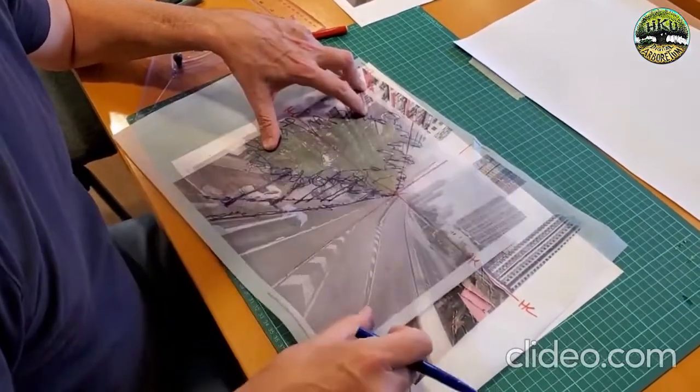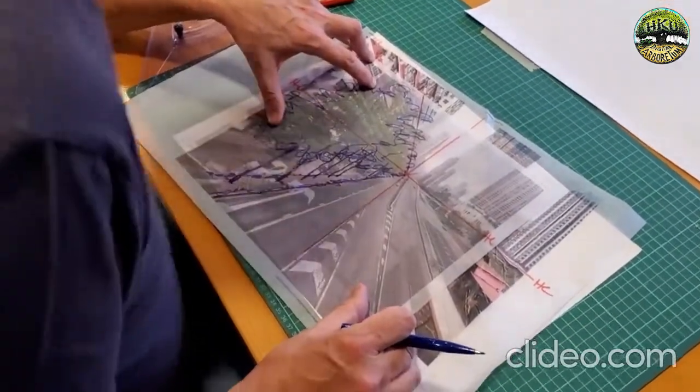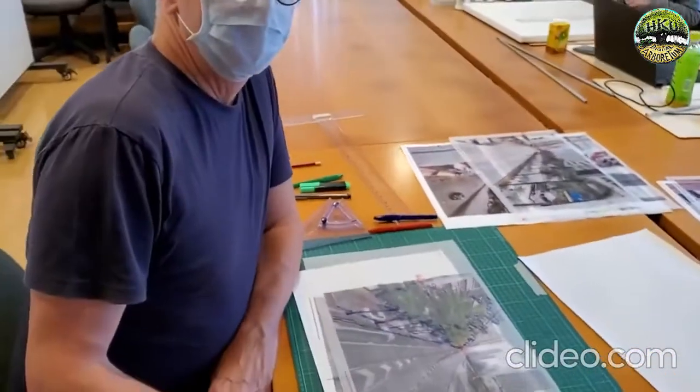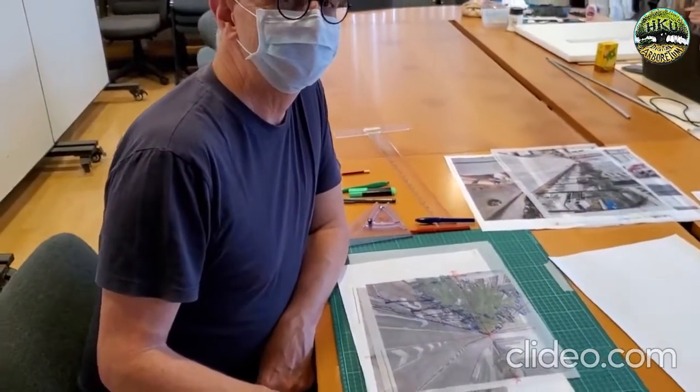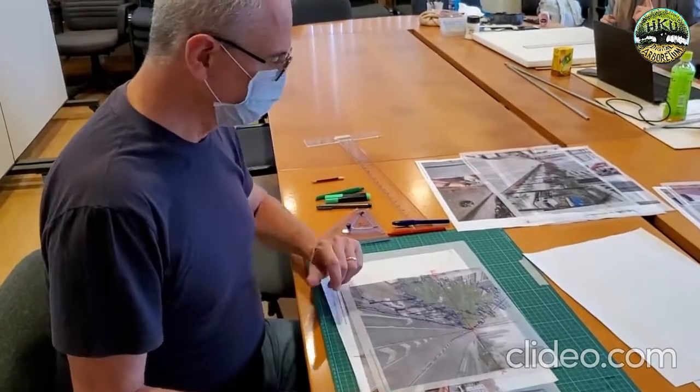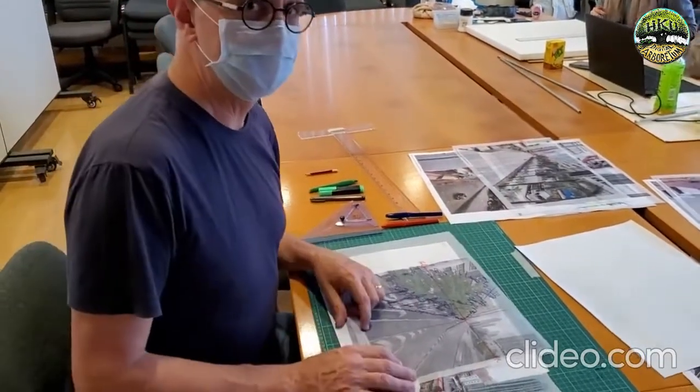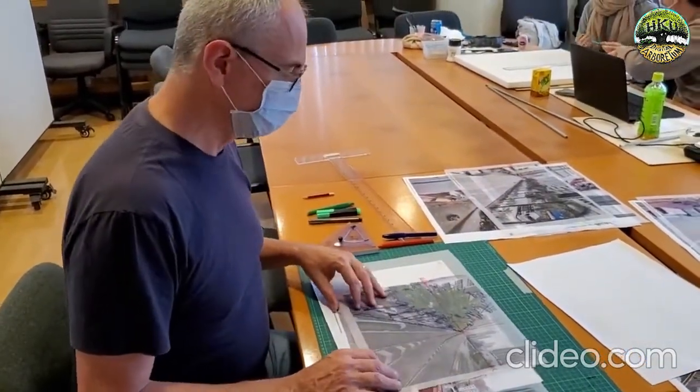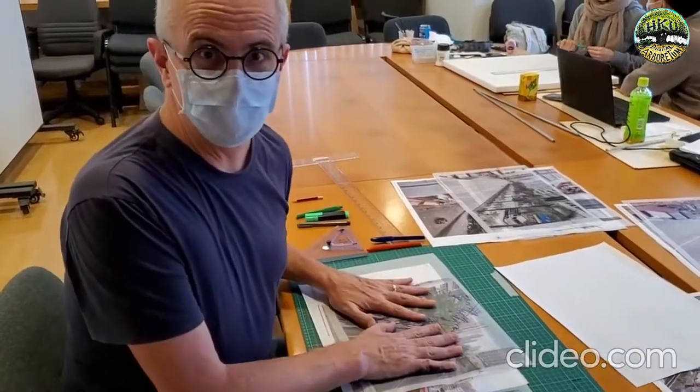I'm drawing it, and I just realised I'm drawing it on the wrong drawing. Right, so nobody spotted the deliberate mistake that I made. So I drew the trees on the wrong piece of paper.